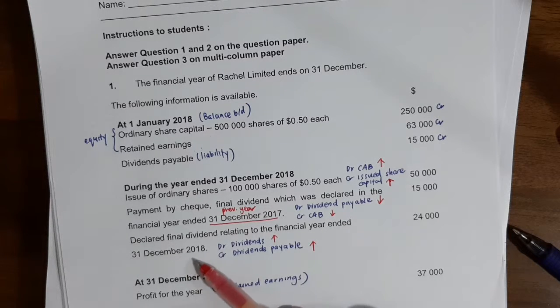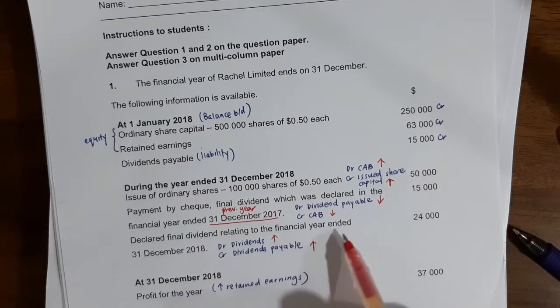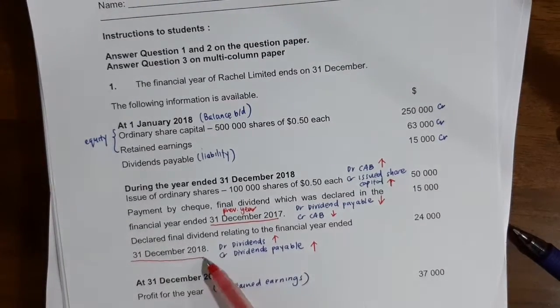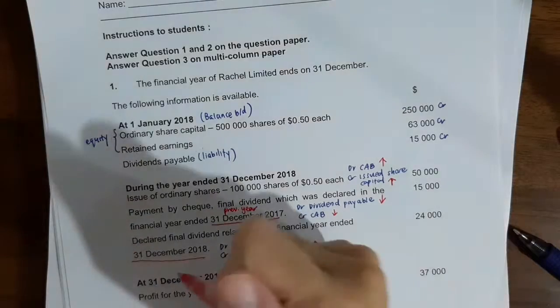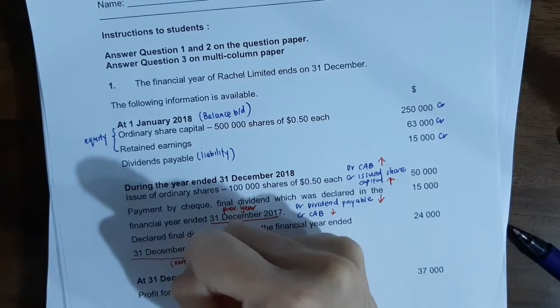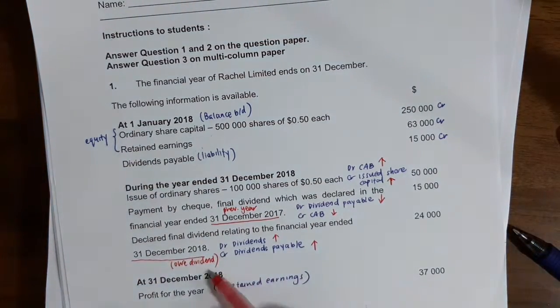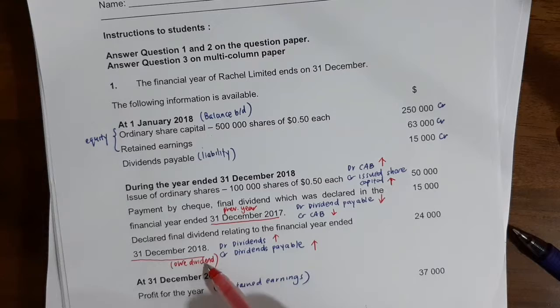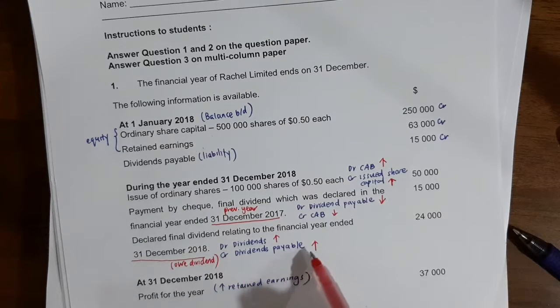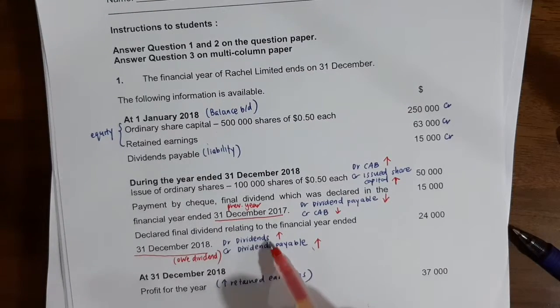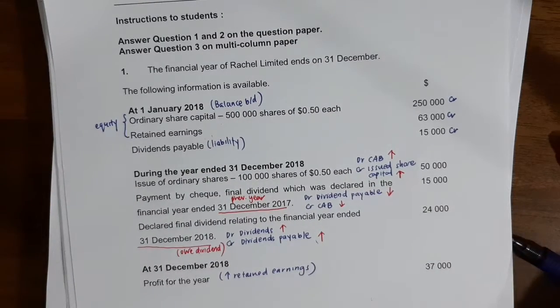Finally, they declared the final dividend relating to the financial year ended 31st December 2018. This is for this year. The question did not mention that they have paid this dividend. Hence, we assume that the company still owes the dividend, because they declared but have not paid yet. That's why they still owe the dividend. Dividends payable will go up by 24,000. Dividends also go up by 24,000.